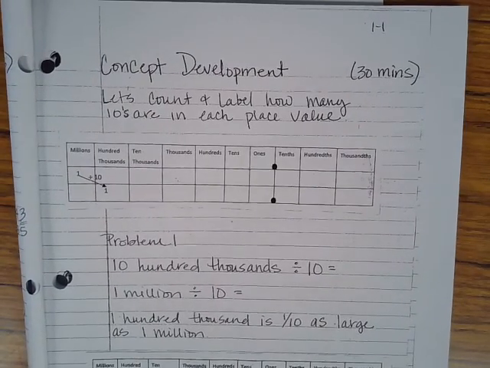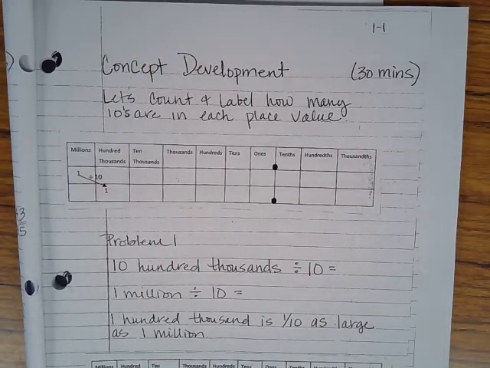This is EngageNY, Module 1, Lesson 1, Concept Development.